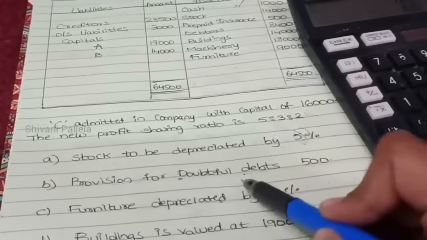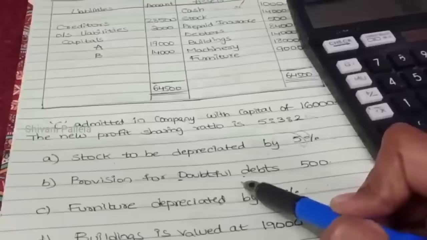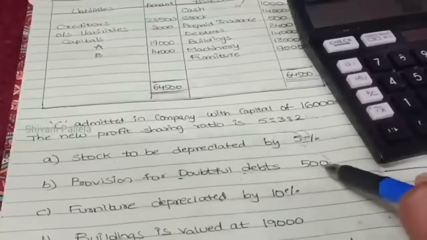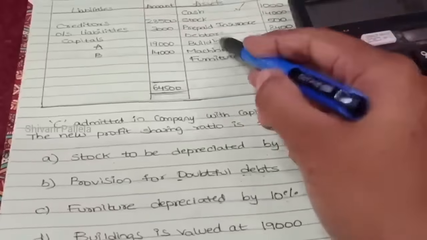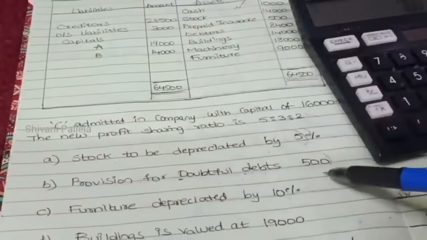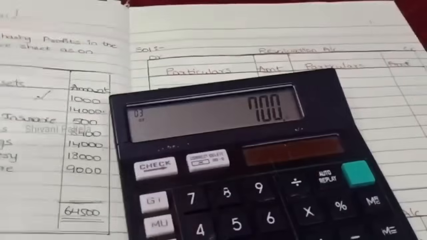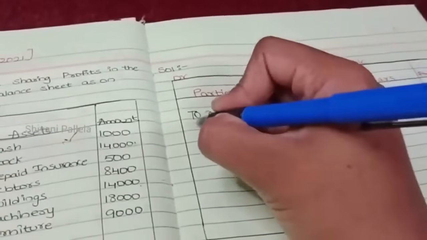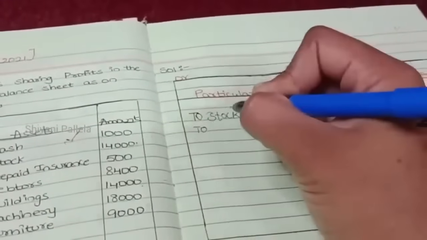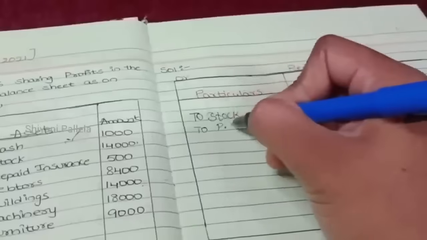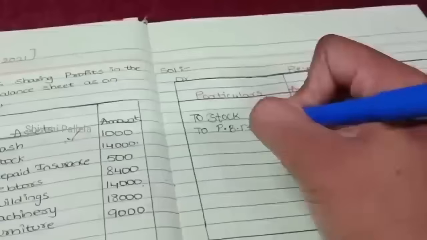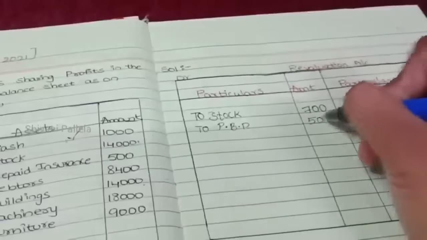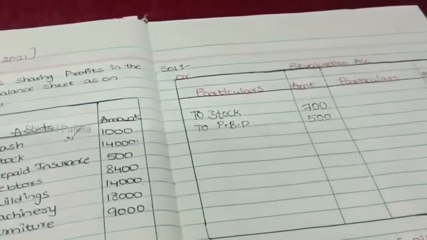Provision for doubtful debts, which is 500. Doubtful debt means on debtors. Debtors value is decreasing by 500, means asset is decreasing. When asset is decreasing, we need to put that in revaluation account debit side, to provision for doubtful debts. Okay, so how much? 500. Okay students, 500. Okay, over.